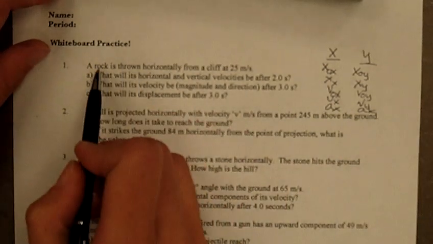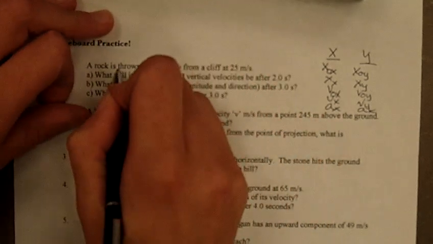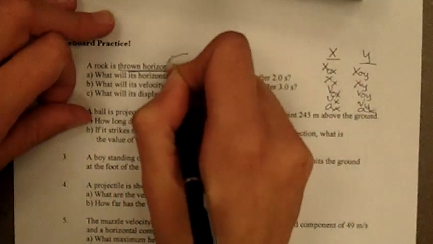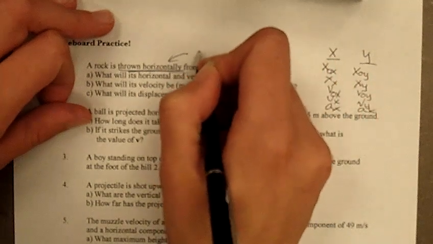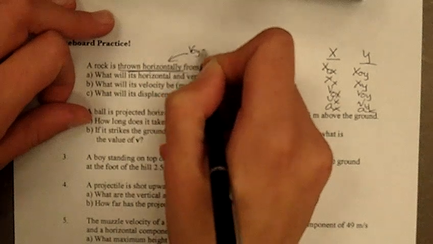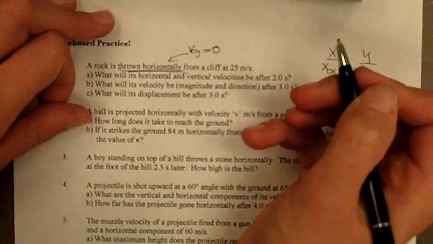Okay, number 1 says a rock is thrown horizontally. If something is thrown horizontally, we know that it's only moving side to side at the beginning, and what that means is it's not moving up and down at the beginning, so we know v naught y, our initial vertical velocity, is equal to 0.